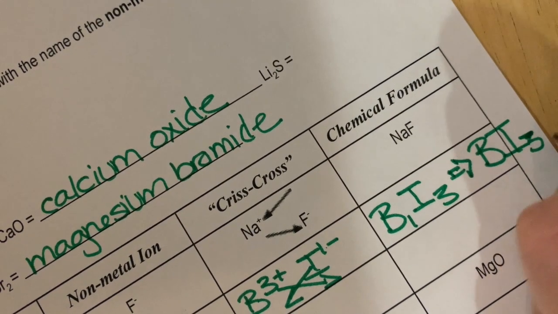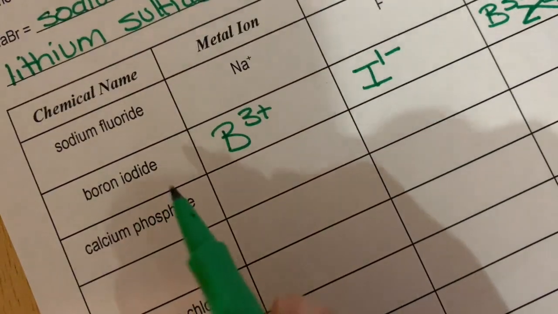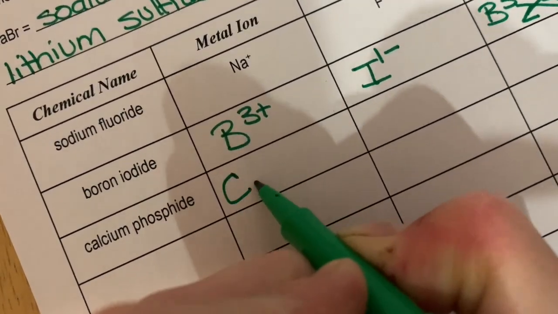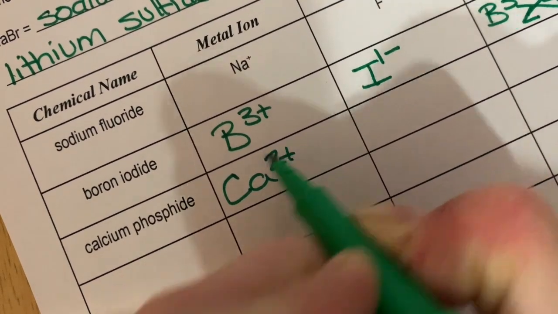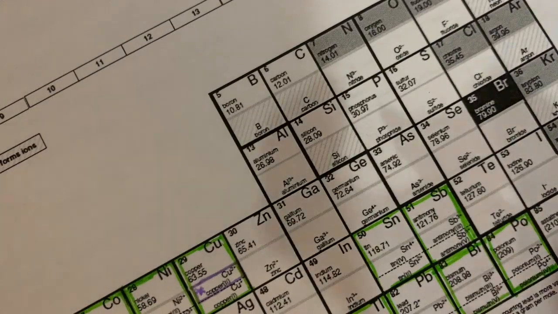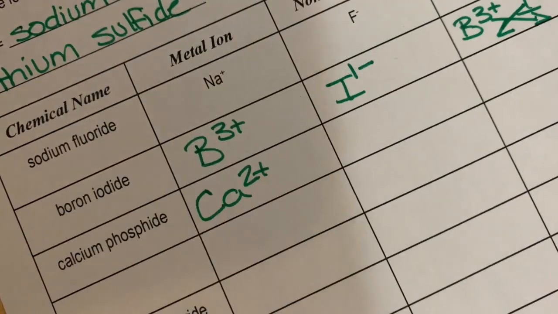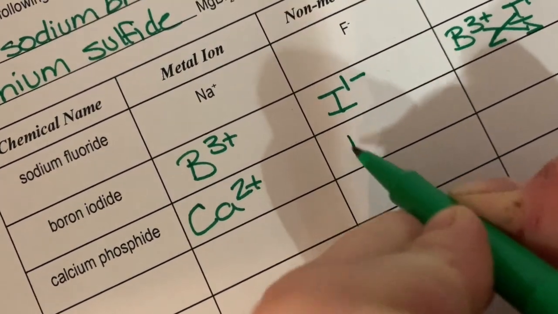And hopefully you have room to write a little solid beside, which I did not. So I'll put a solid up here just to make myself feel better. The next one's calcium phosphide. So if we go back to the periodic table, calcium is a 2+. Phosphide, I'll just show you here. Phosphide's a 3-. So you've got P3-.